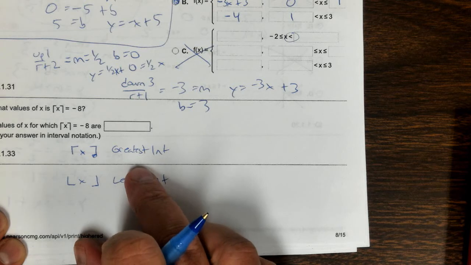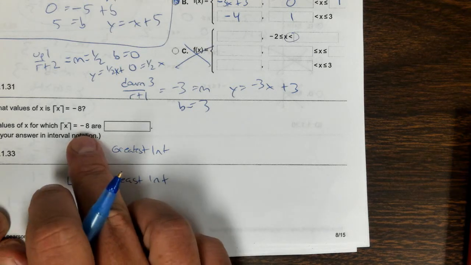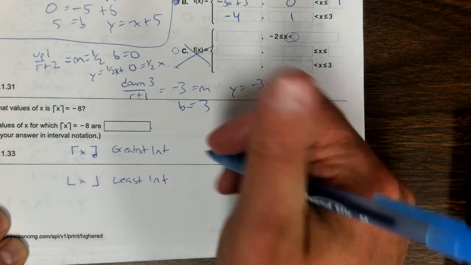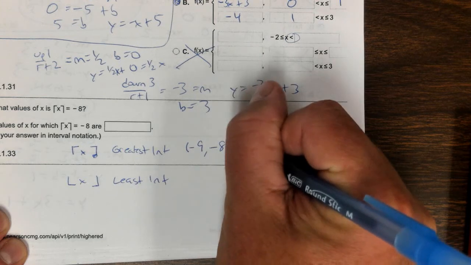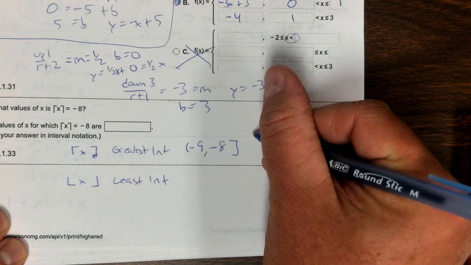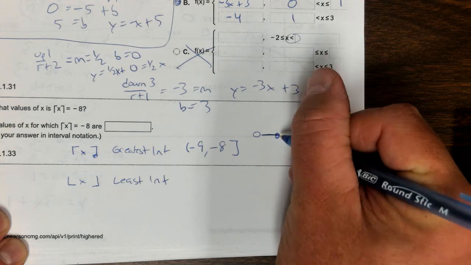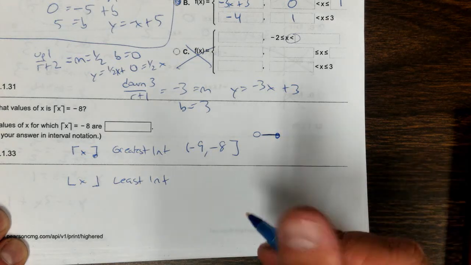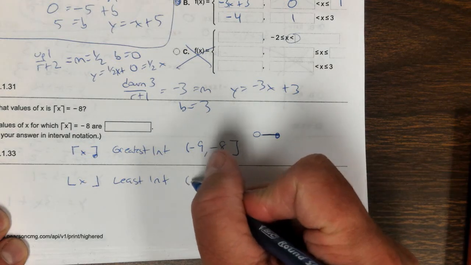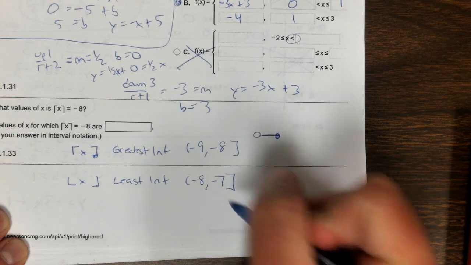If it's greatest integer, then your answer for when it's -8 is going to be -9, -8 bracket. In other words, it has a hole, and then it goes and it has a dot, like that. If it were the least integer, it'd be -8, comma, -7 bracket.